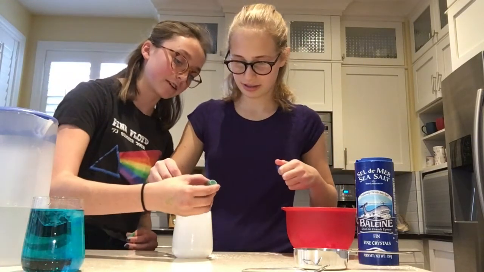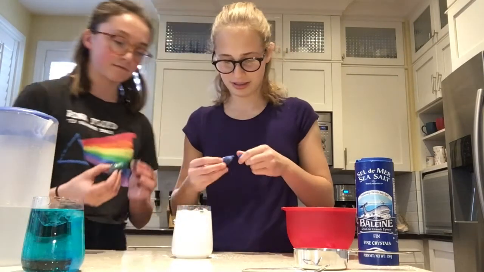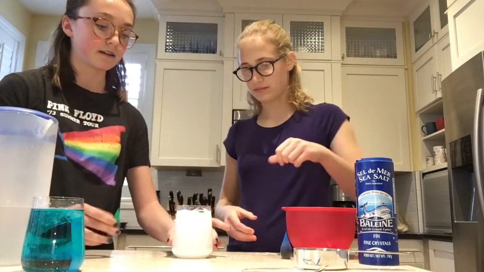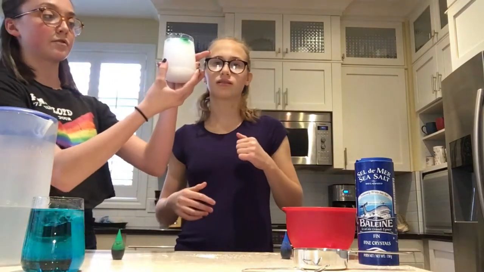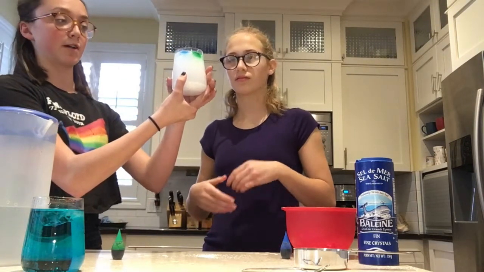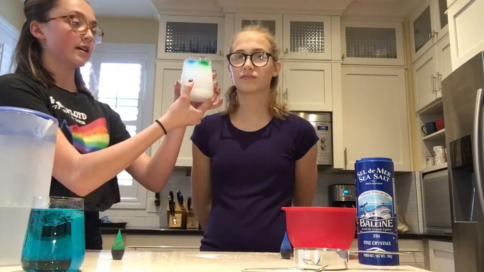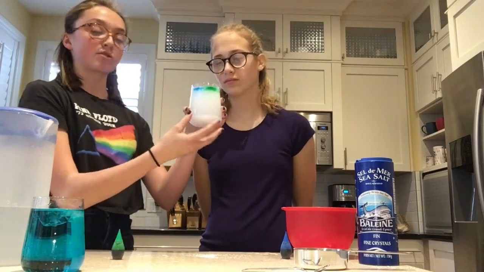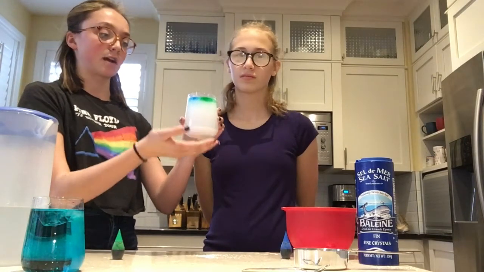Then add your food coloring. See how this time the food coloring is only staying at the top of the cup and not sinking all the way down. This is because the salt water is much more dense than the food coloring, causing it to stay upwards.